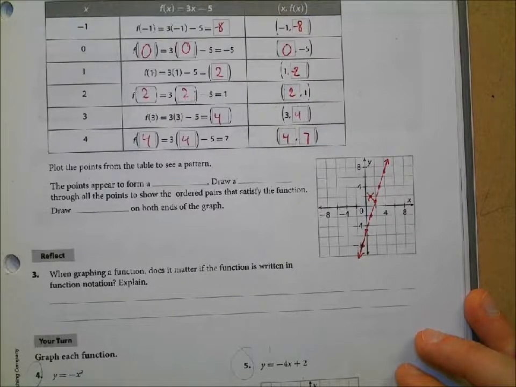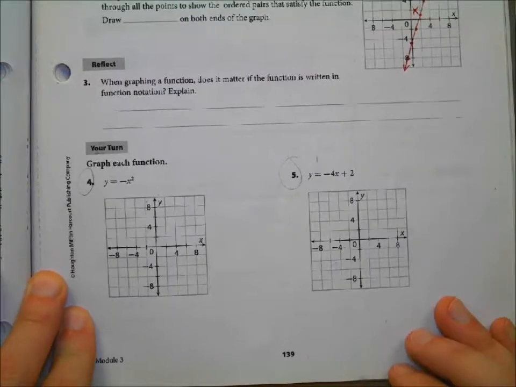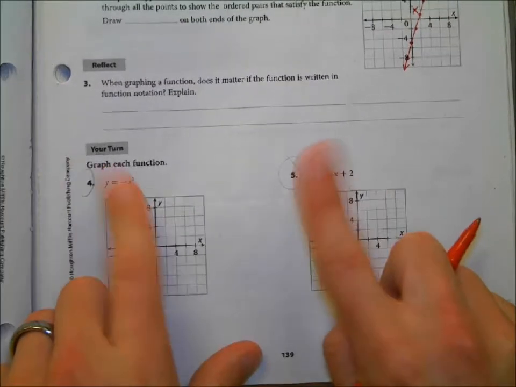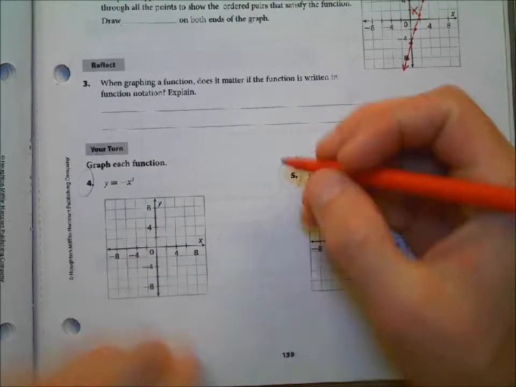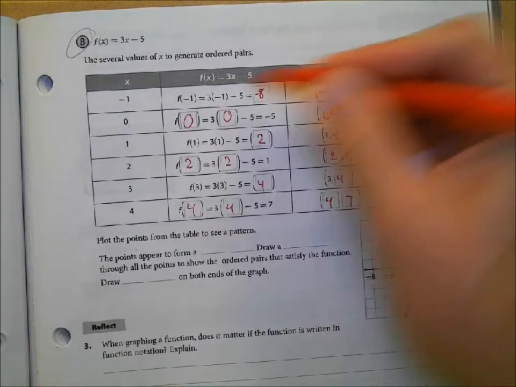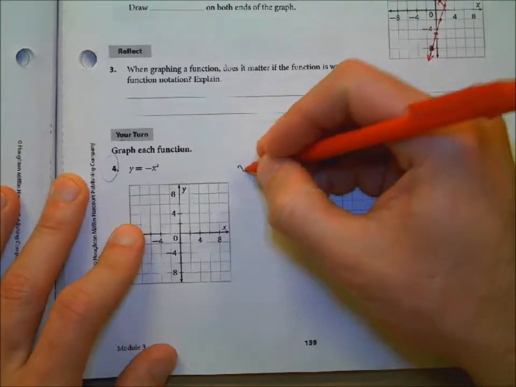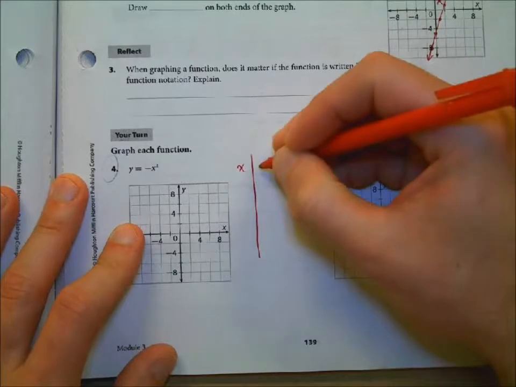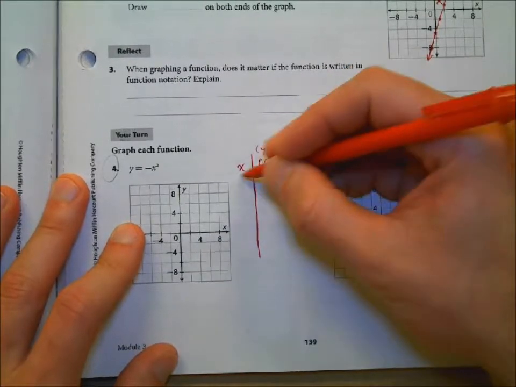Questions on any of that? I want you to hold off for a second here. I want you to try these two, and then I'll let you go. Dylan has to go too, but I want you guys to wait just a second. Pick one of these, 4 or 5, your choice. You don't need to make a crazy complicated table if you don't want to. If you just want to start with your x values and then find your f of x or y values, your choice how you want to describe that.